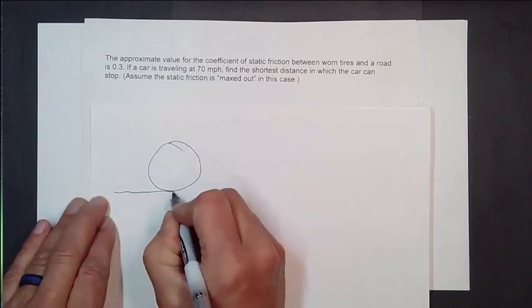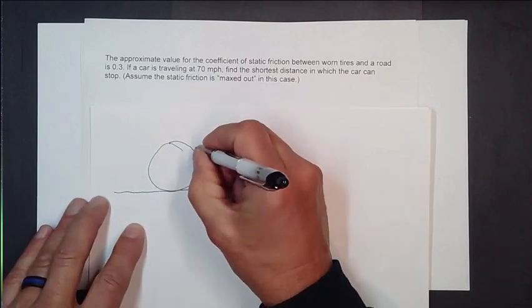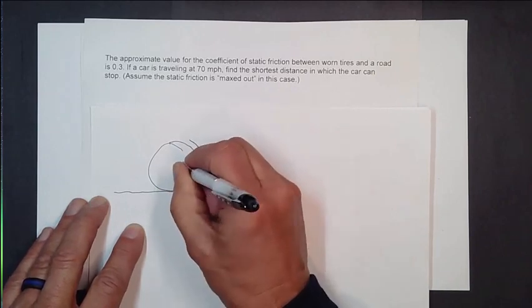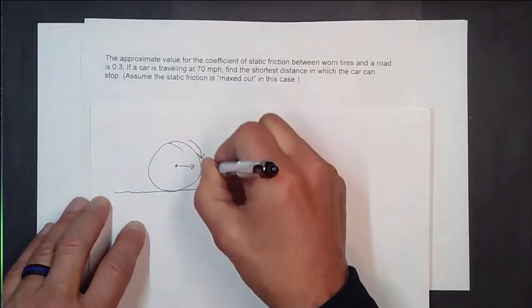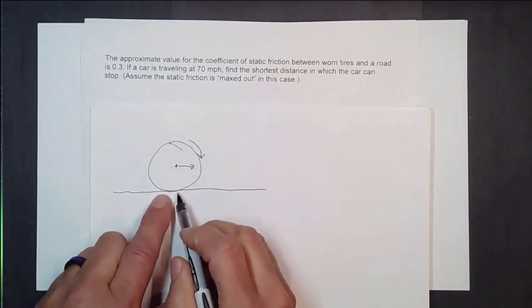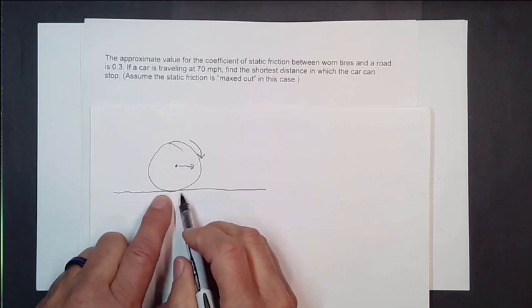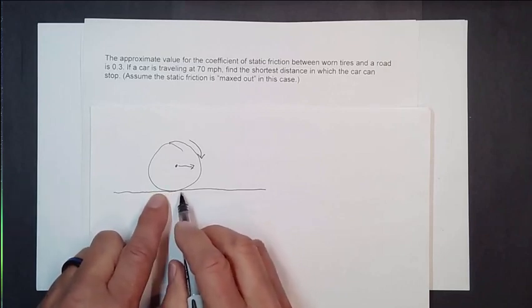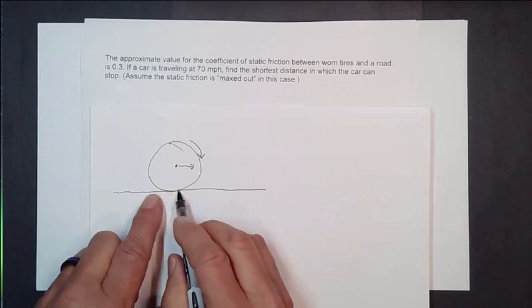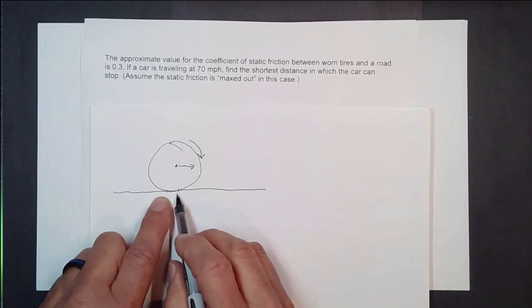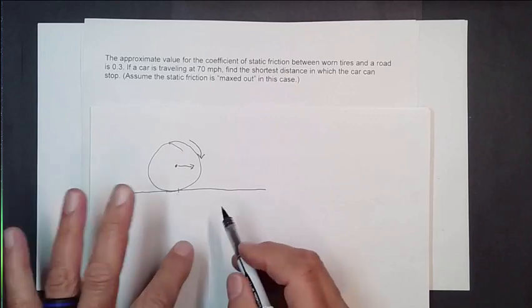That's supposed to represent a wheel, and let's suppose that the car is traveling in this direction, and so the wheels are rolling like that. This point of contact between the tire and the road isn't just a single point. The tire actually flattens out a little bit, and so there's some area there that is sitting on the road at any instant, and it continually changes.